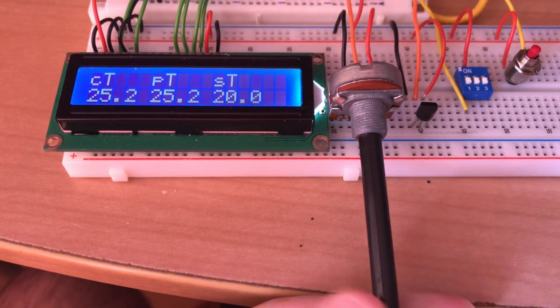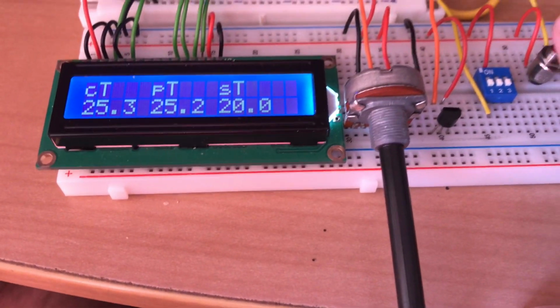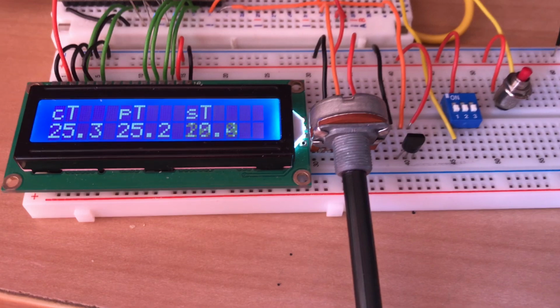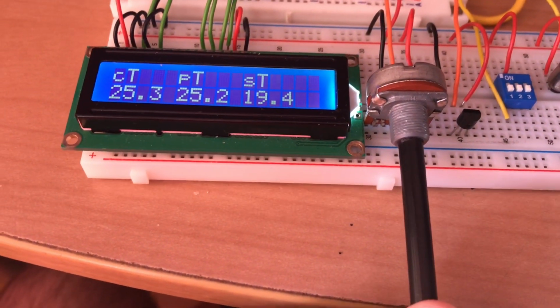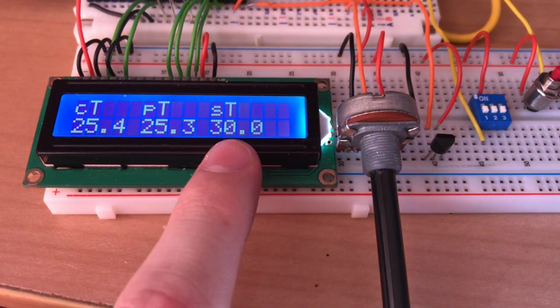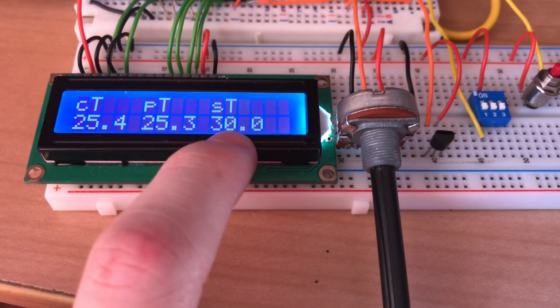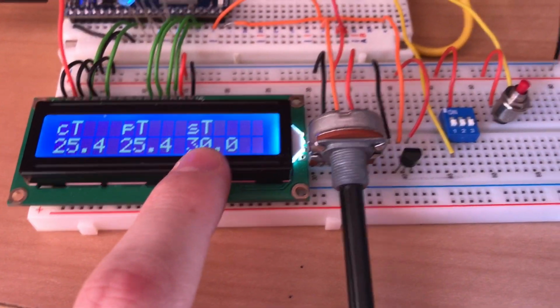You'll see if I turn this around, I then have to click set. I use my push button to click set, and you'll see it change my reading. If I bring it the full way around and click set, it's now 30 degrees. So now we'll be looking for whether the current temperature in the room is above 30 degrees, and if so it will open the window.